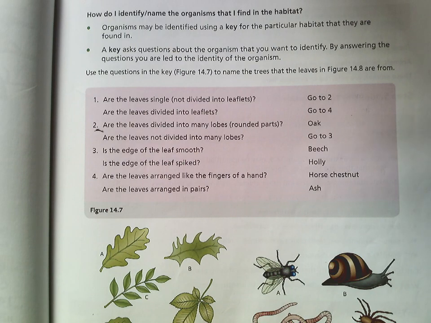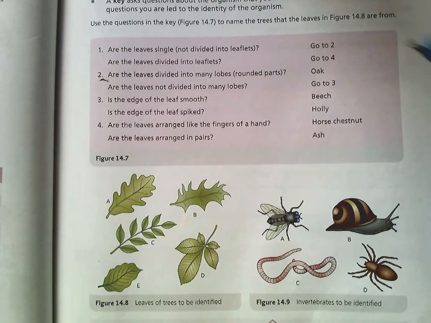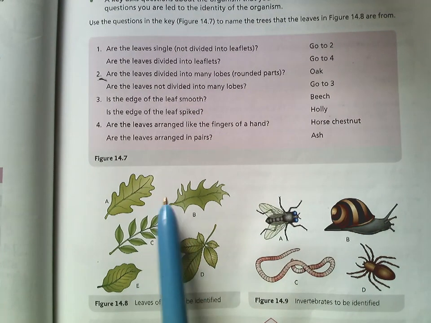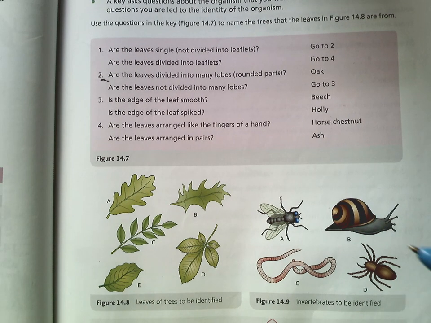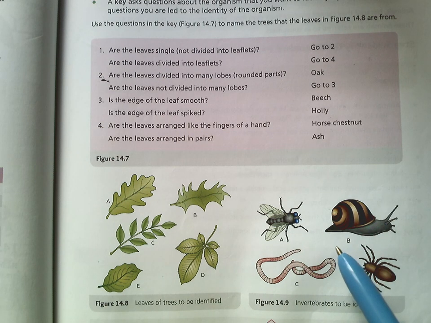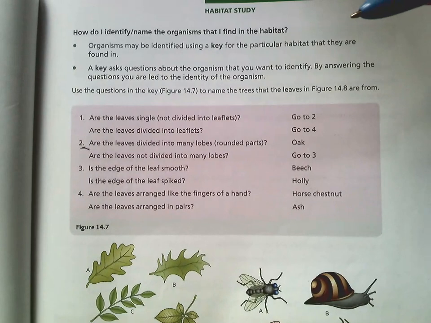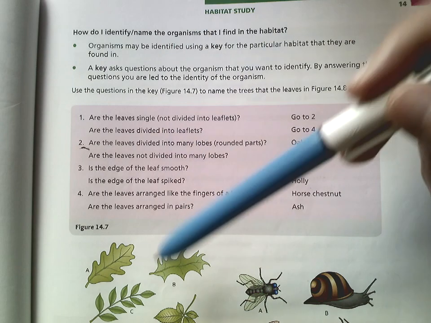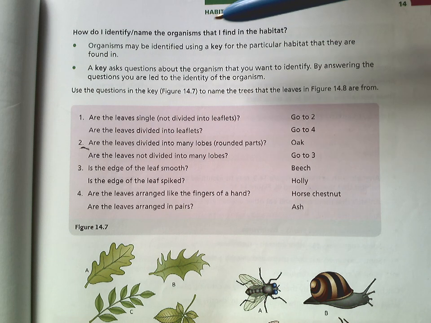So then, what are these things that we call keys? Let's say within our habitat, we have some plants and they're producing leaves that look something like this. We can also use keys to identify insects, or even other consumers within the habitat. But I want to focus on these plants here. Remember, plants are organisms, they're living things. Organisms may be identified using a key for the particular habitat that they're found in.